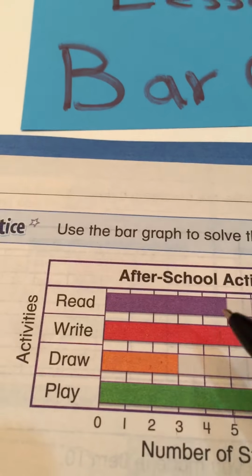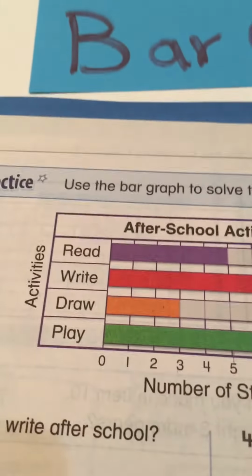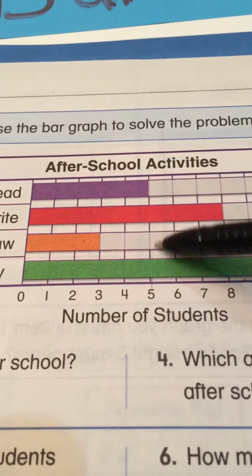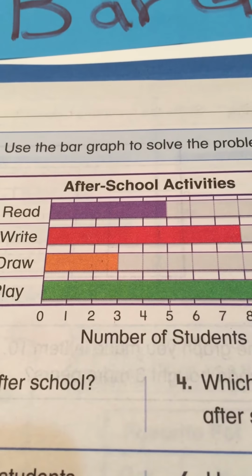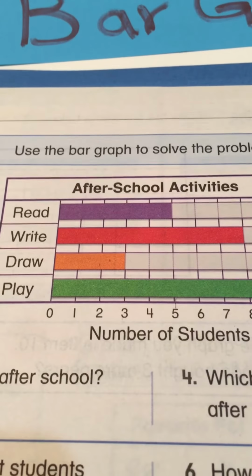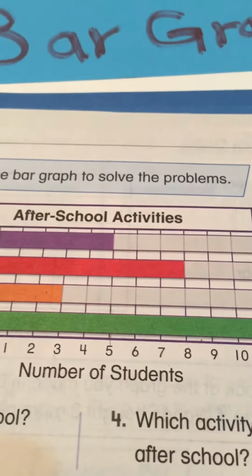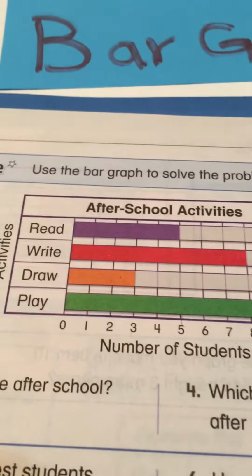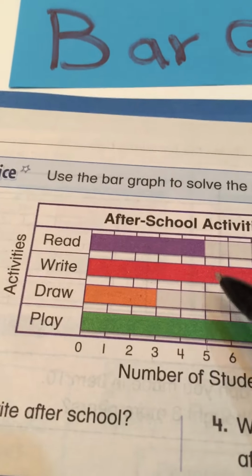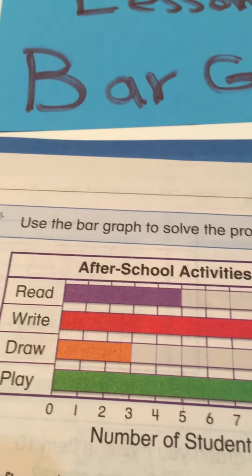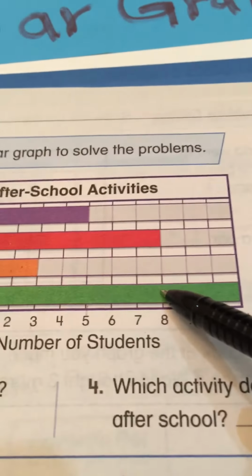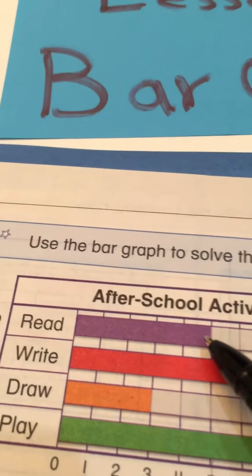The reading is 5 students, and the people who play are, look up here. So this is the play from 0 to 11. Then I have 11 students playing, and I have 5 students reading. So how many more is this than this one?